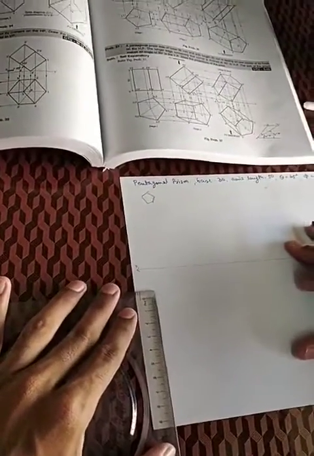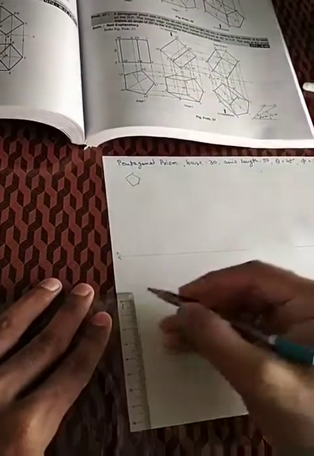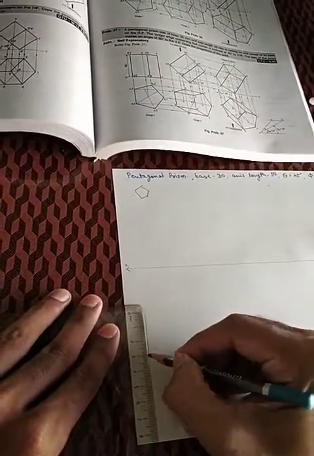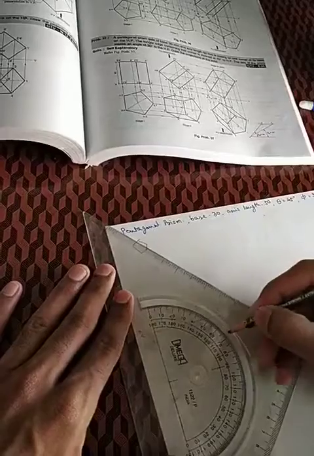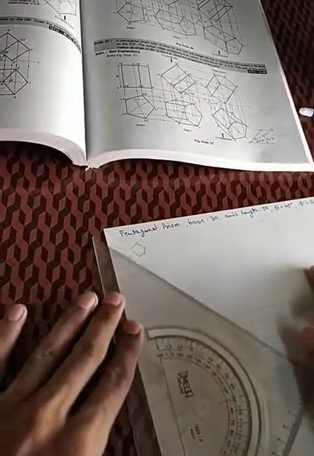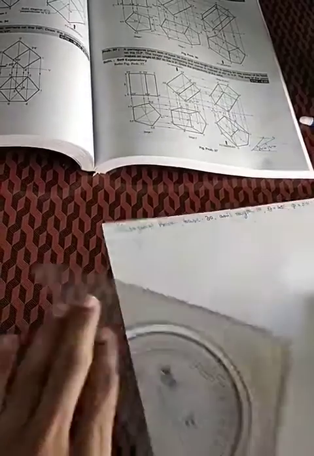Let's say the side is 30 mm, so first draw a 30 mm side. The exterior angle is 72 degree. From here, 72. You already know how to draw the pentagon.